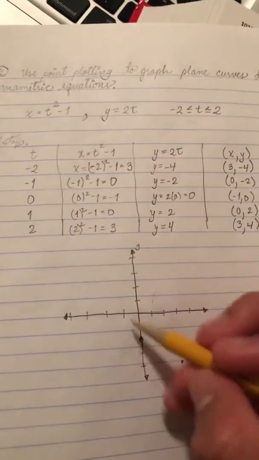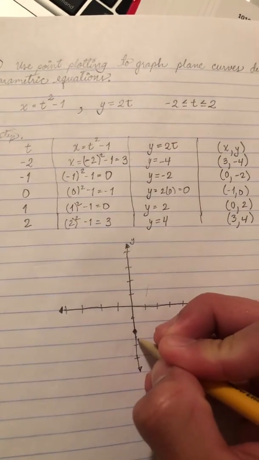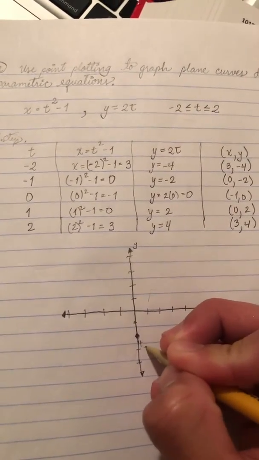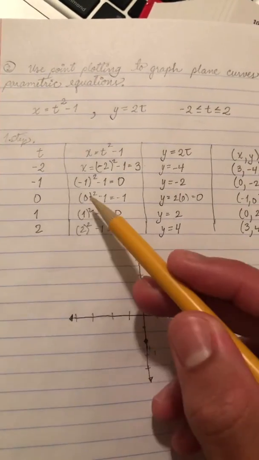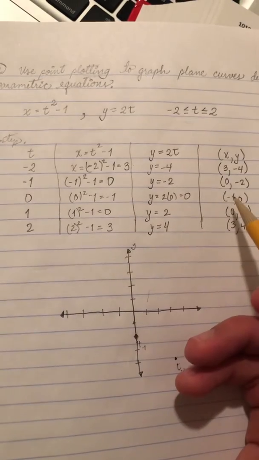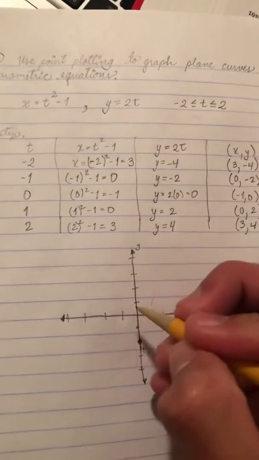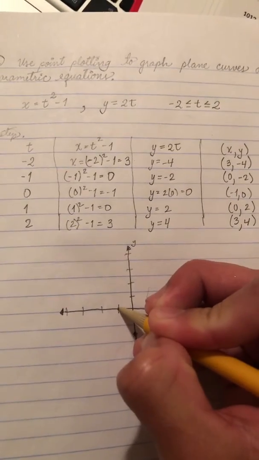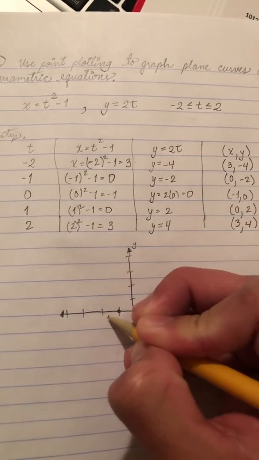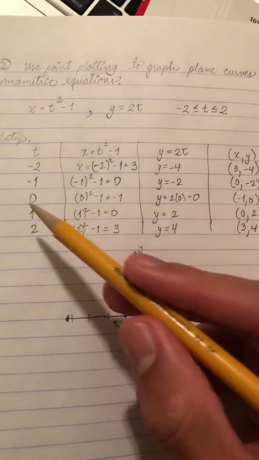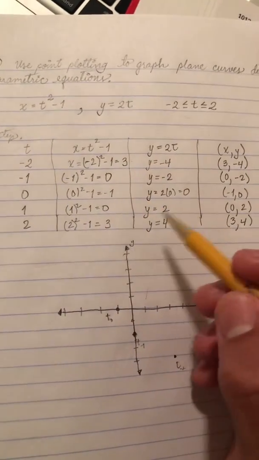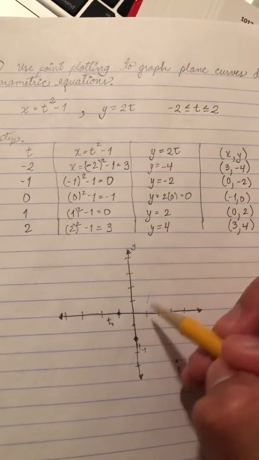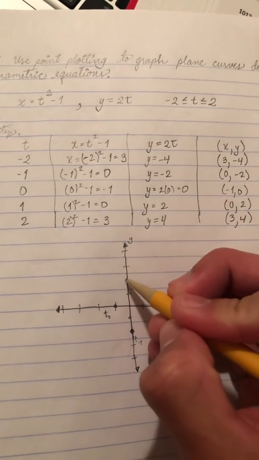Then let's put here t equals negative 1. Then t equals 0 is going to be negative 1, 0. Then when t is 1, it's going to be 0, 2.